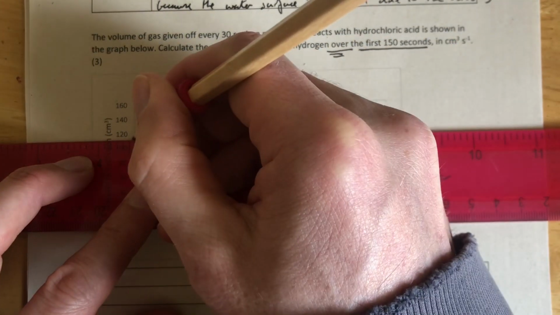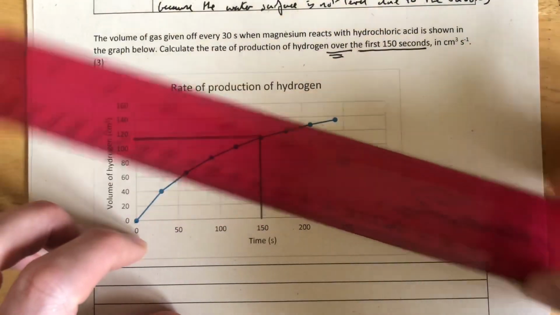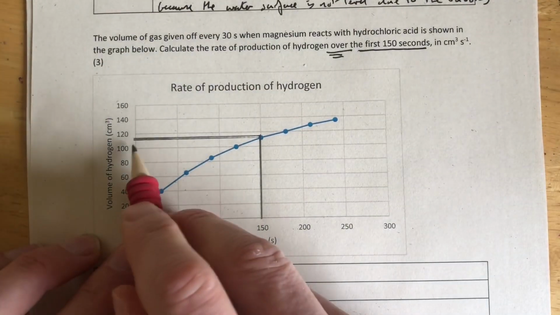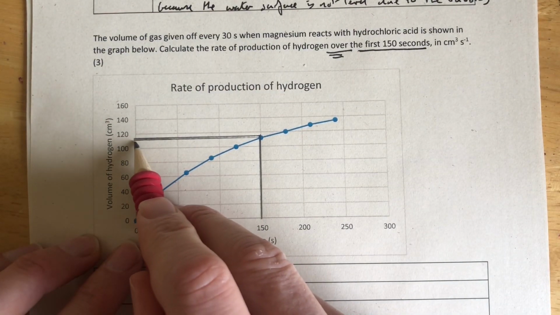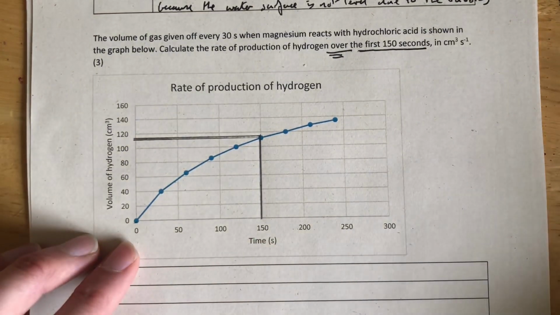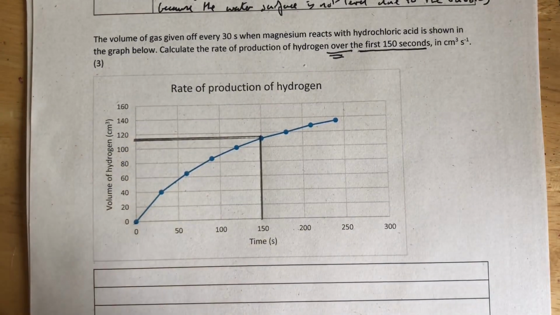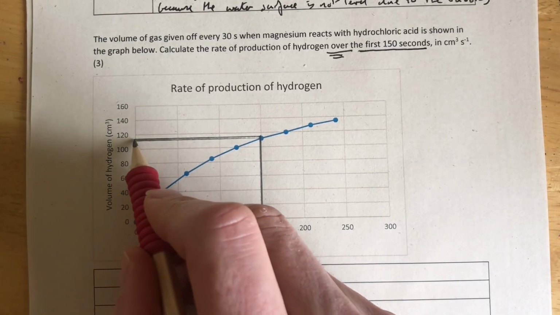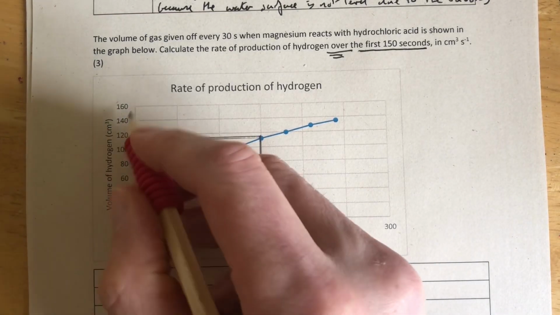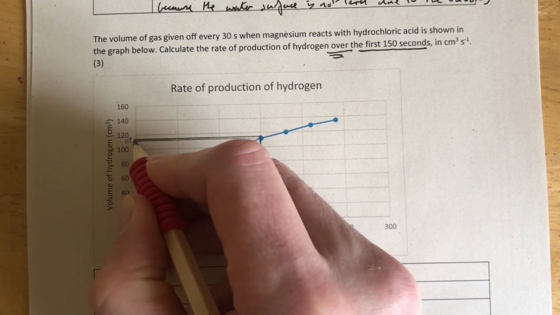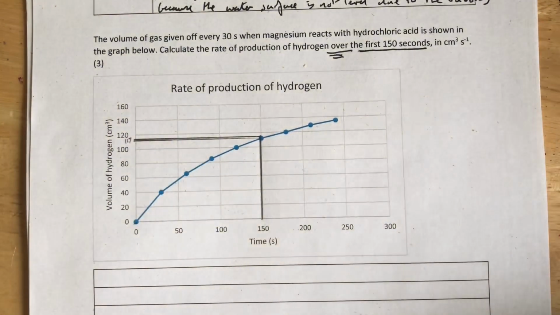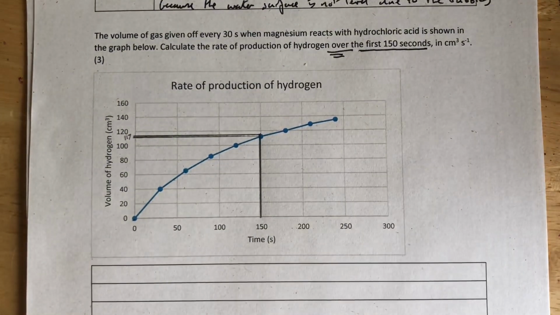Now this is an Excel spreadsheet graph, so irritatingly, it's not easy to immediately spot exactly what that is. So on a graph in an exam, this would be little squares, and you'd be able to read. You'd need to read it off exactly. But that's looking at just over 115, so we'll say 117 there. But that would be obvious in exams, so we'd have to read it off really, really carefully.